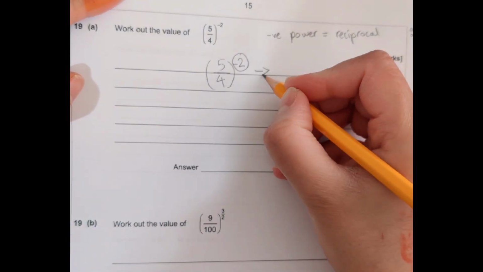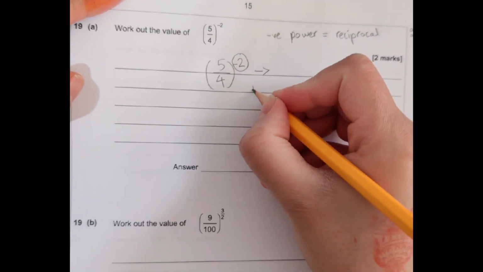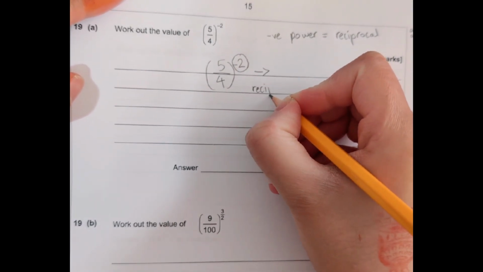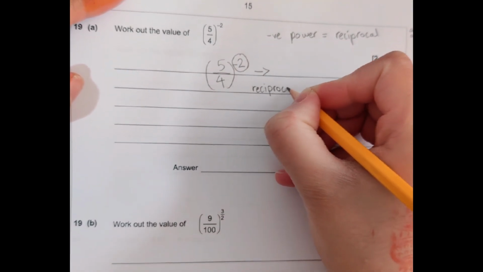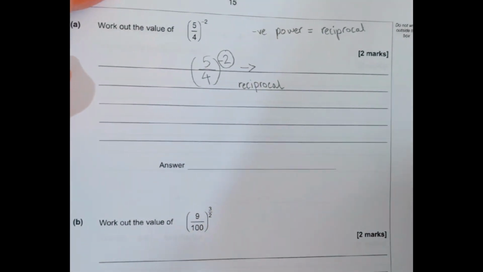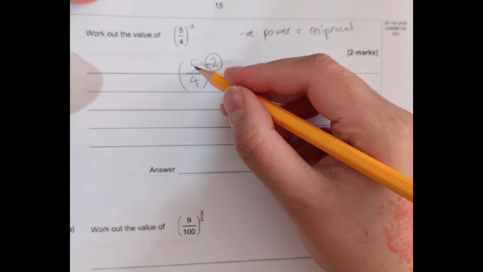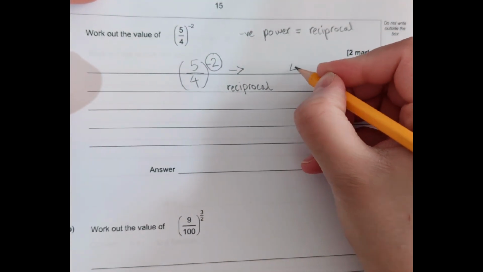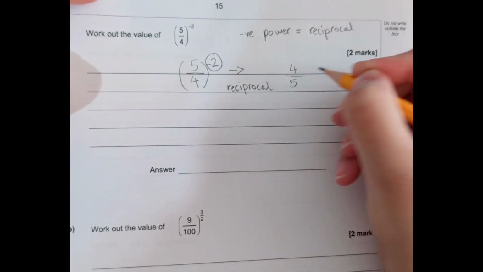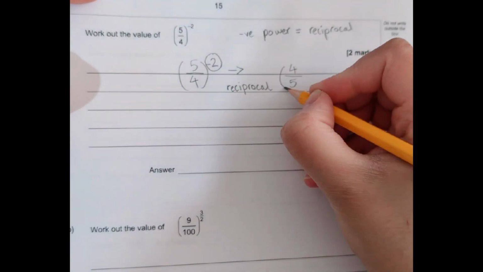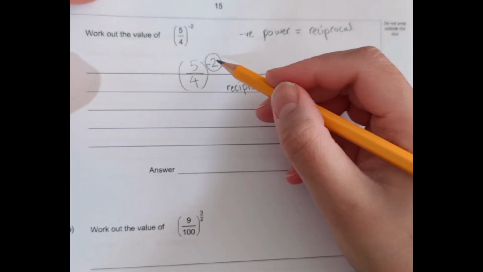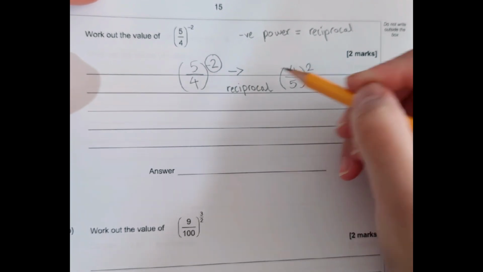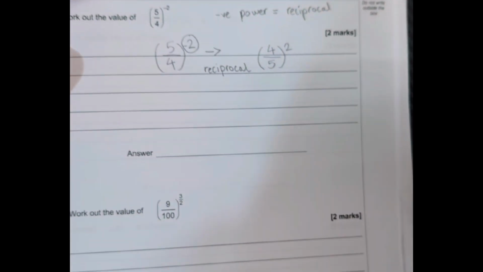Okay, so if I work out the reciprocal of 5 quarters, then what I'm doing is just flipping that, so from 5/4 it becomes 4/5, and we are still squaring that because we've not dealt with this. We've only dealt with the negative sign so far.